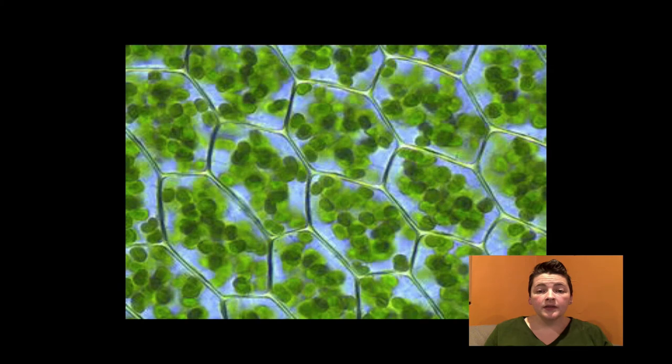These are some plant cells. Underneath the microscope you can see the chloroplasts. Chloroplasts are fairly large in size.